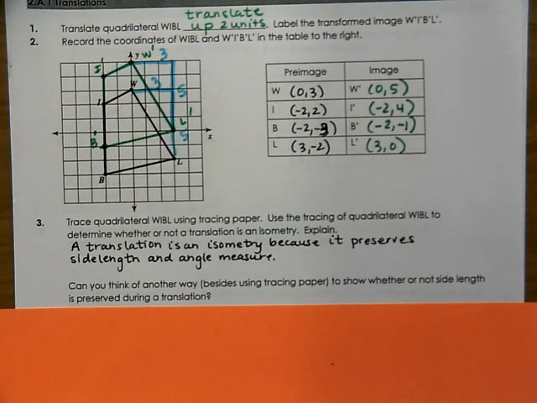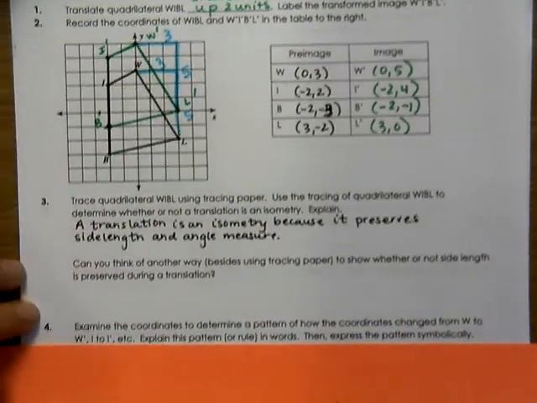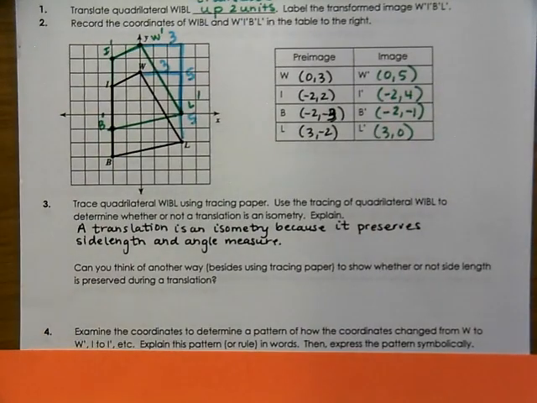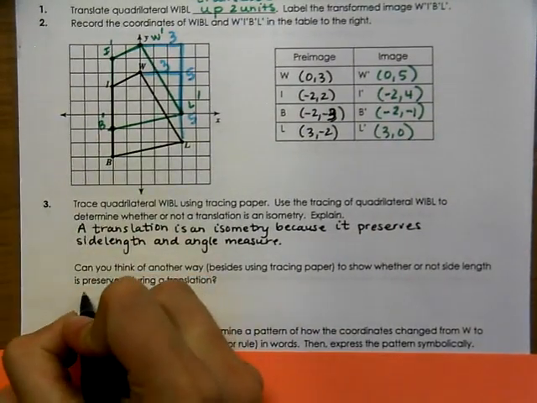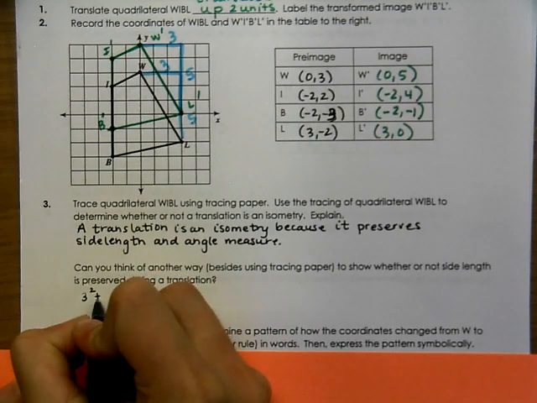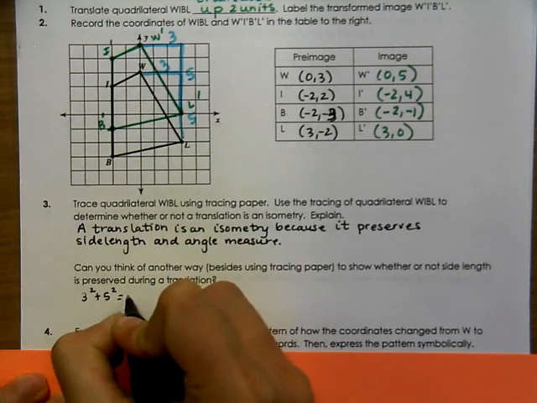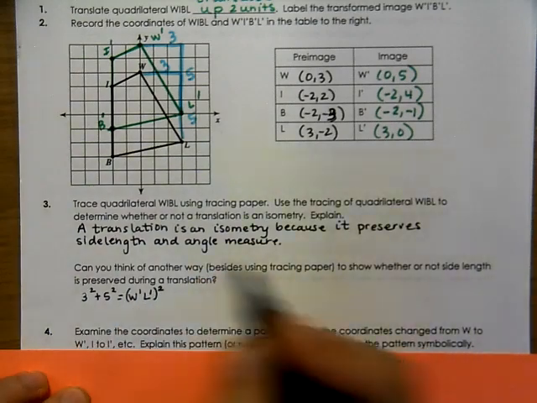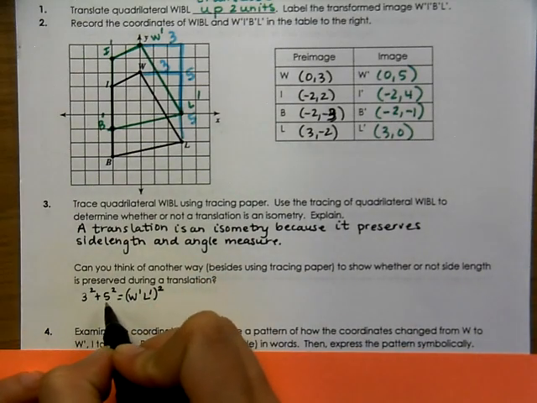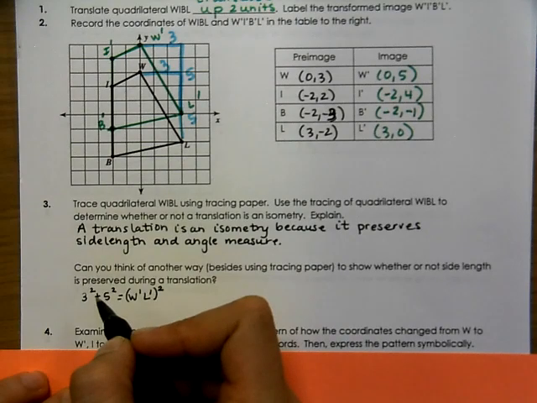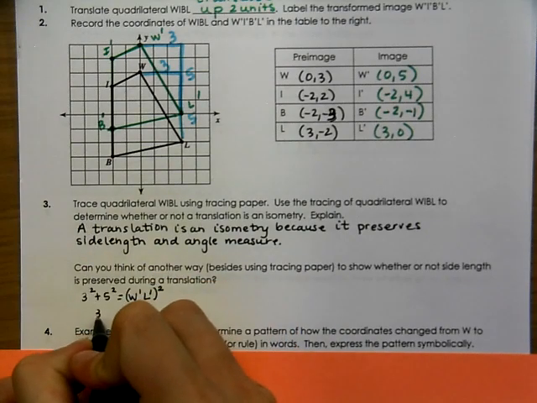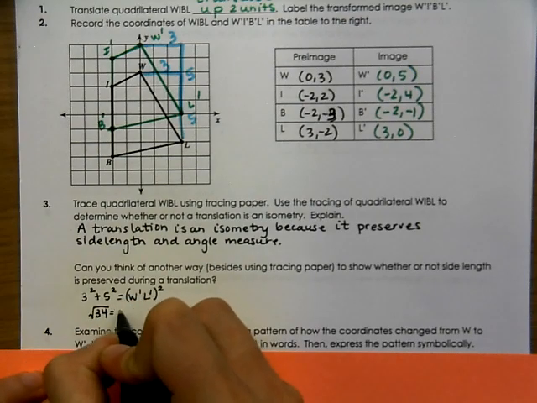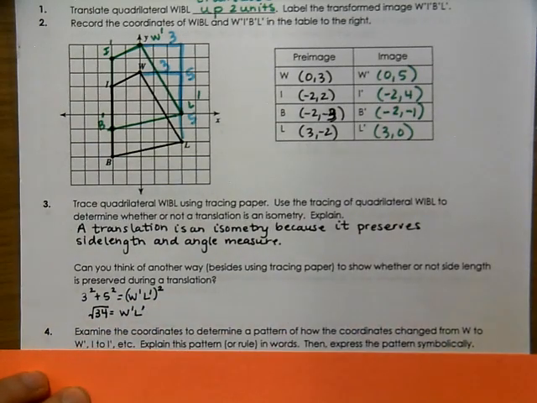So I would have 3 squared plus 5 squared equals W prime L prime squared. 3 squared is 9. 9 plus 25 is 34. So the square root of that will equal W prime L prime.